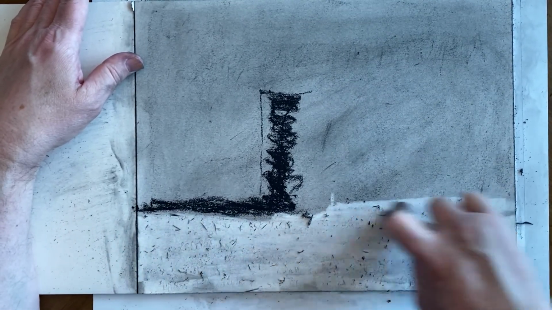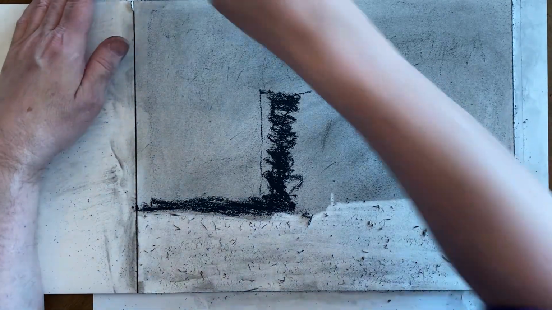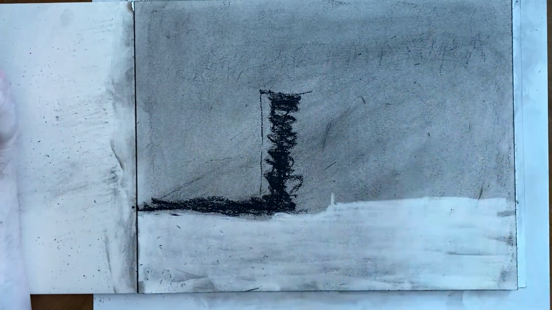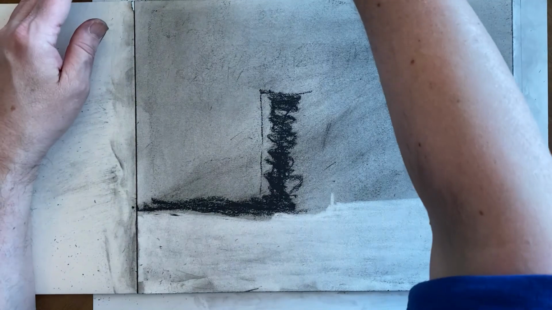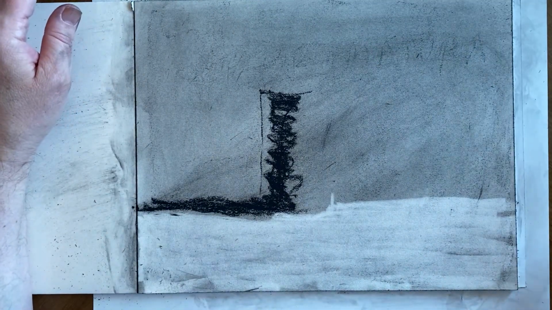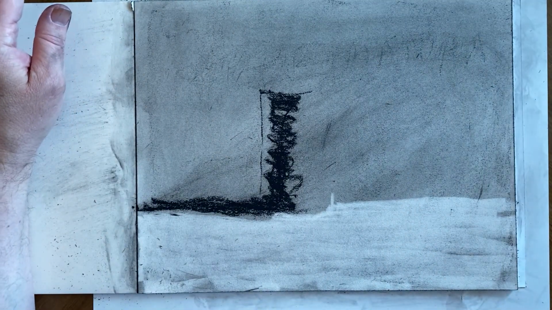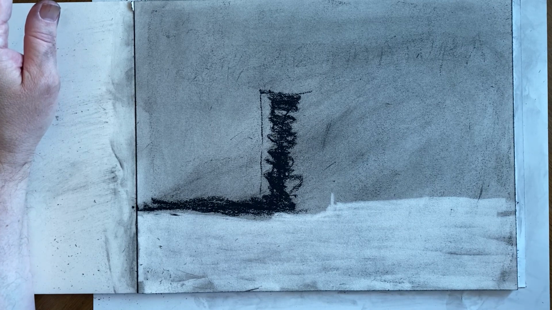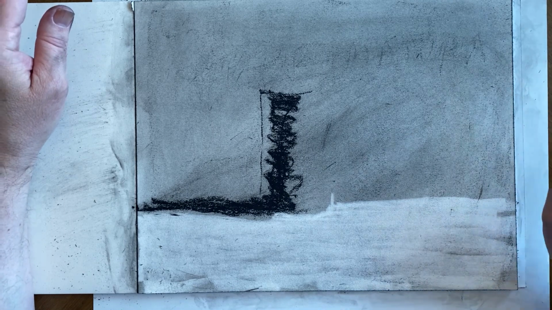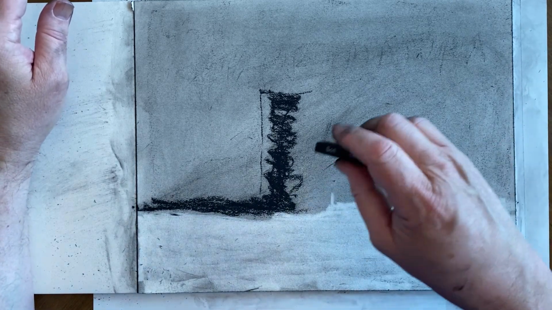So again, you see how this gets dirty. I've got a nice little room here, but you may have to find other means to clean up as you go. So again, this can get kind of dirty.